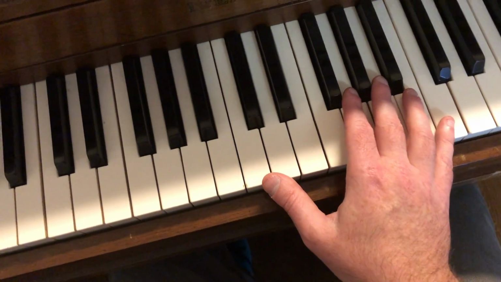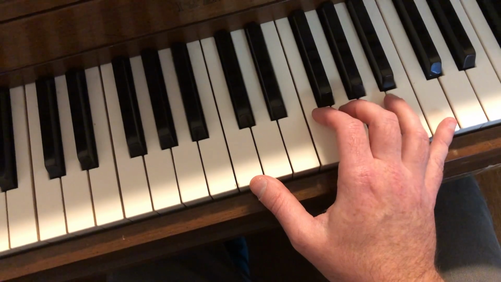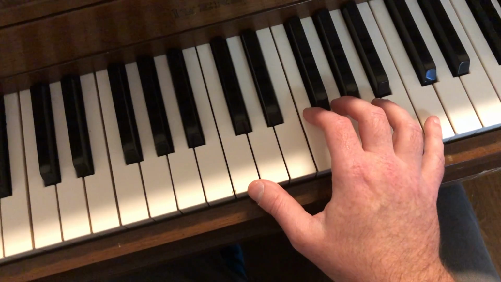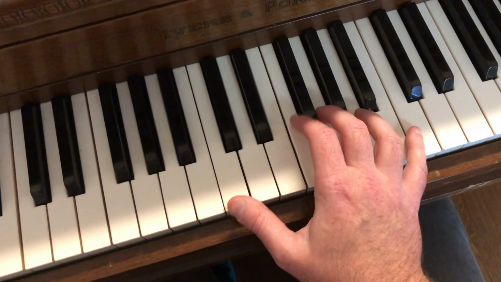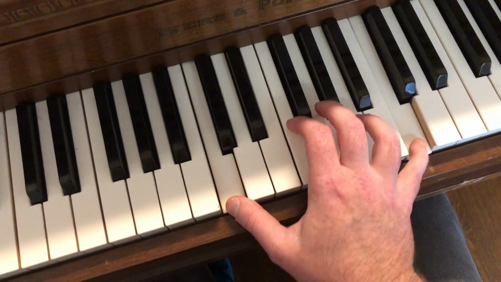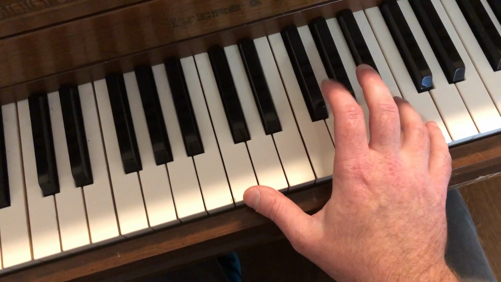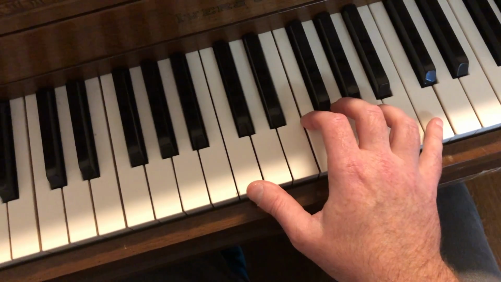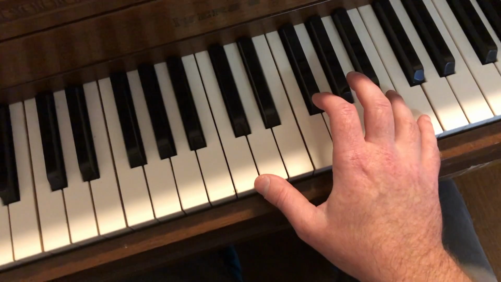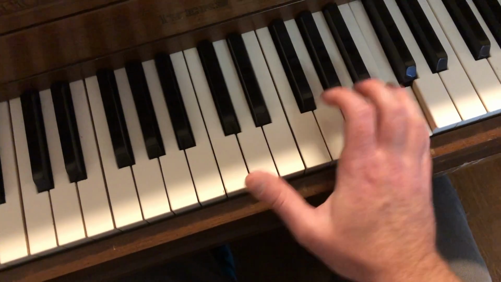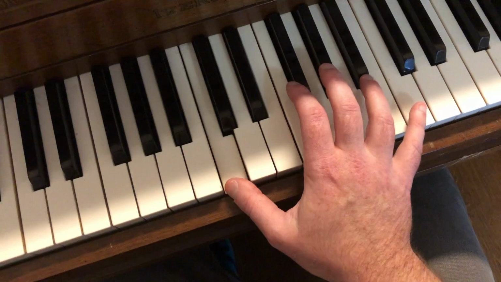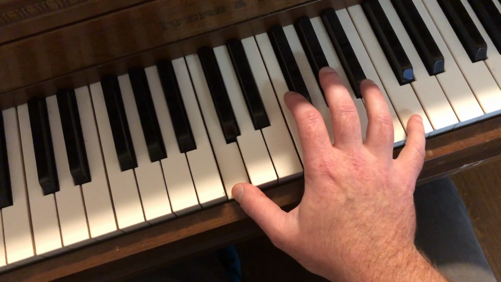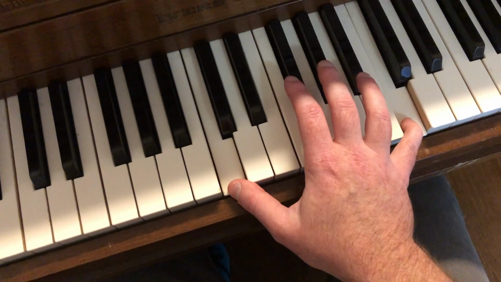And last but not least, the perfect octave or the perfect eighth. This one, just like the fourth and the fifth, there is not a major or minor octave. There is only the perfect octave. Now, just so you're not confusing this with the minor seventh, the tune for the perfect octave is Somewhere Over the Rainbow from The Wizard of Oz. Somewhere over the rainbow, perfect octave.